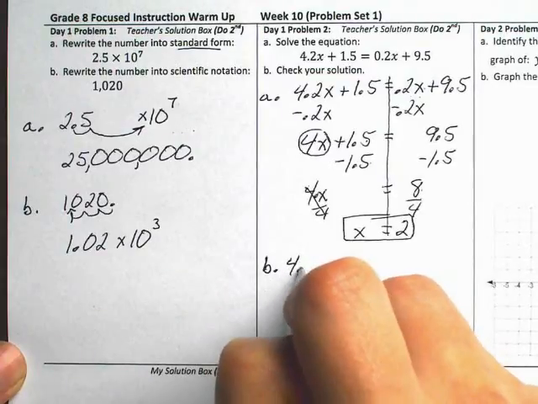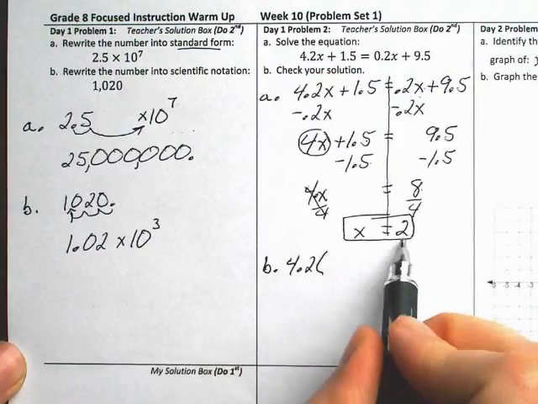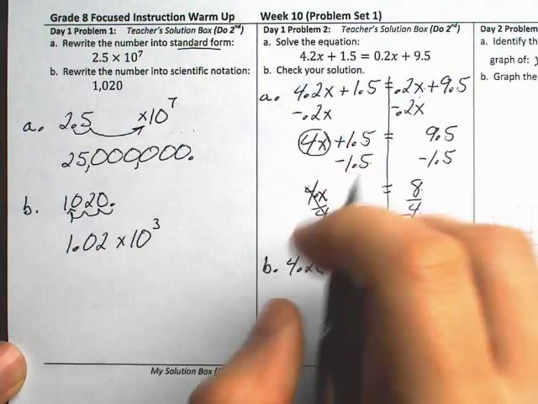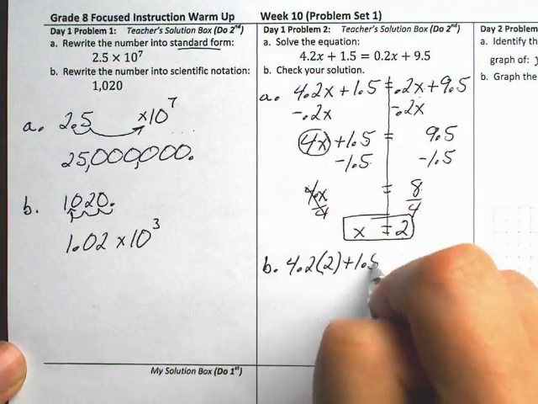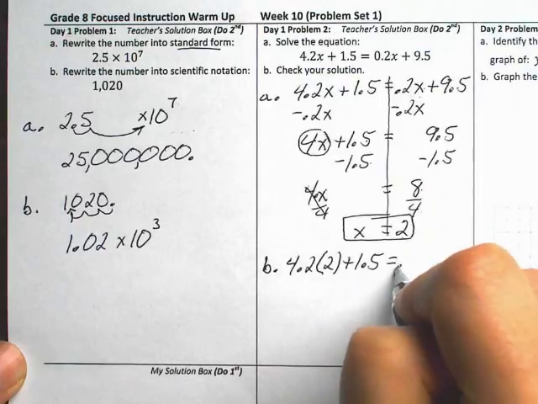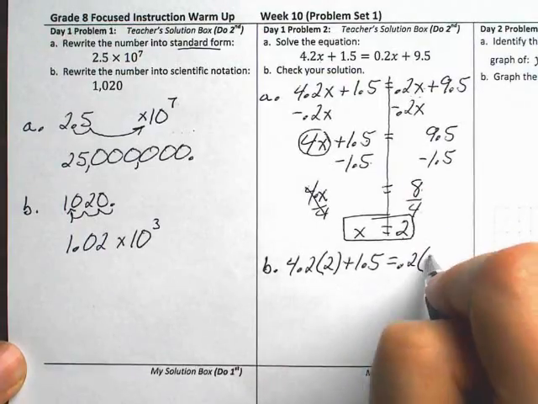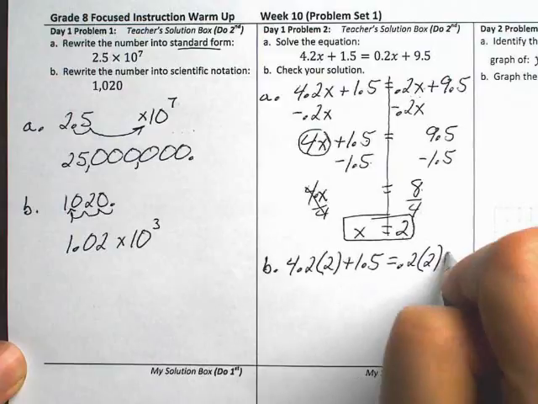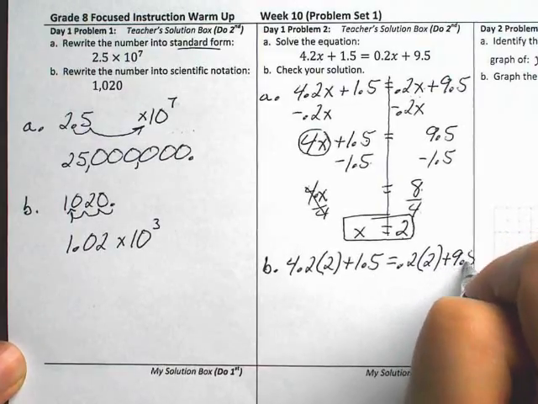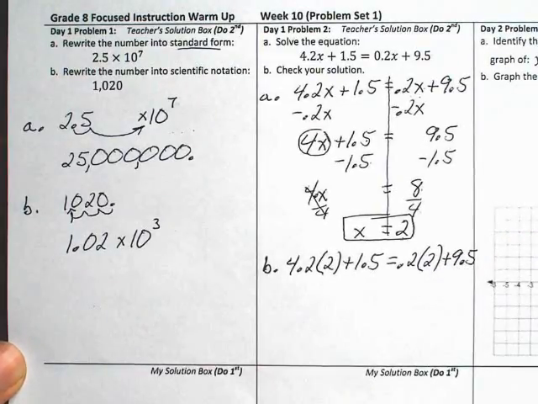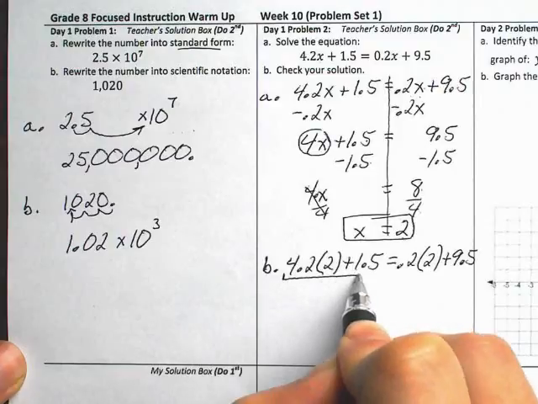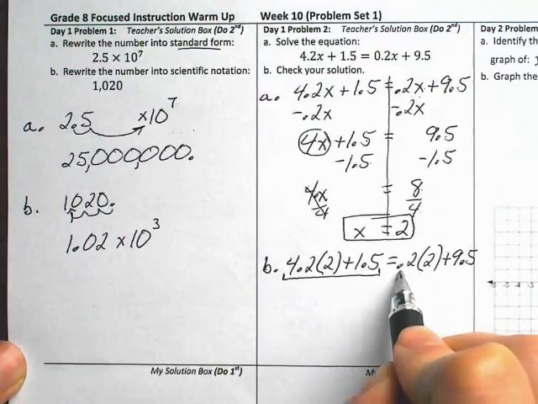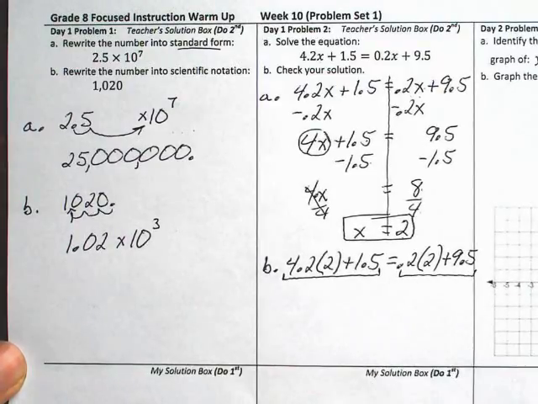So we're going to take the original equation, substitute our solution in place of the x to see if it works. Right, there's what the equation looks like with the number 2 filled in for the letter x. We want to know if the expression on the left side of the equation is equal to the expression on the right side of the equation.